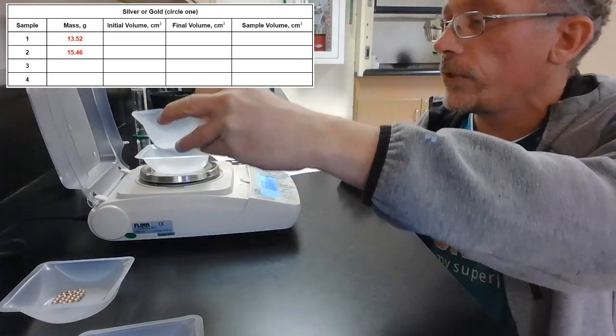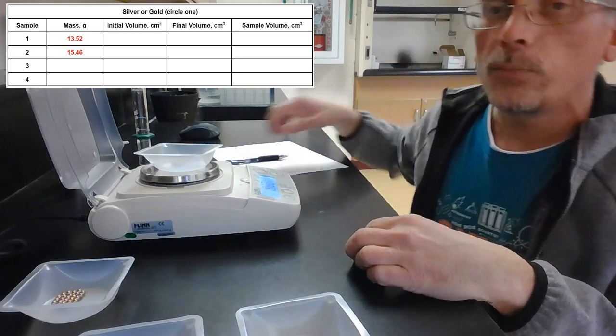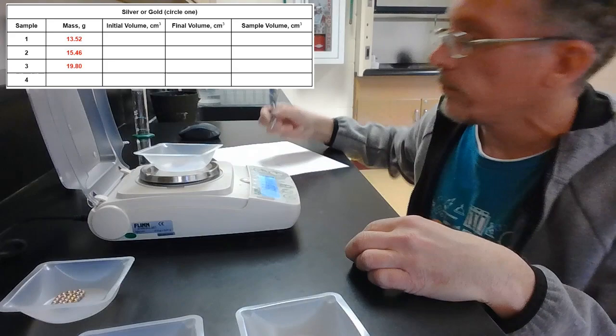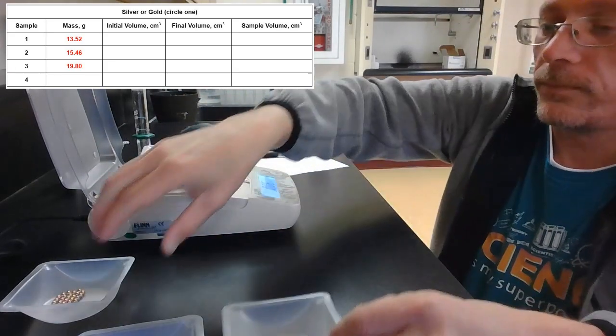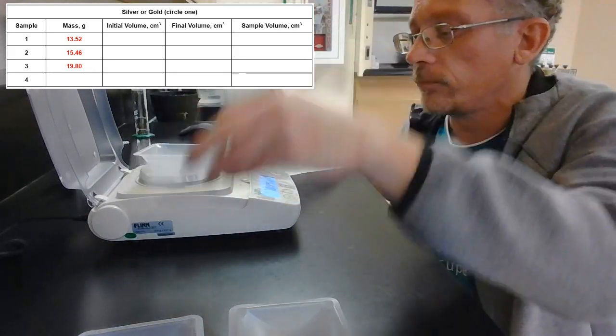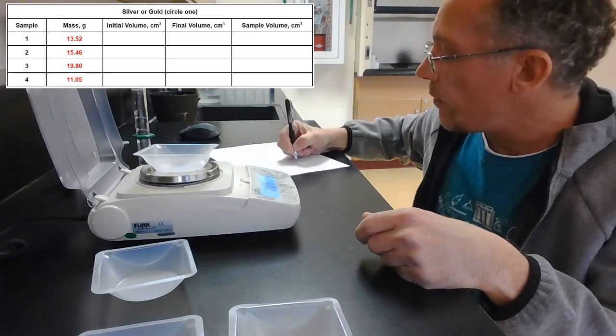Sample number 3, 19.80 grams. And then sample number 4, 11.05 grams.